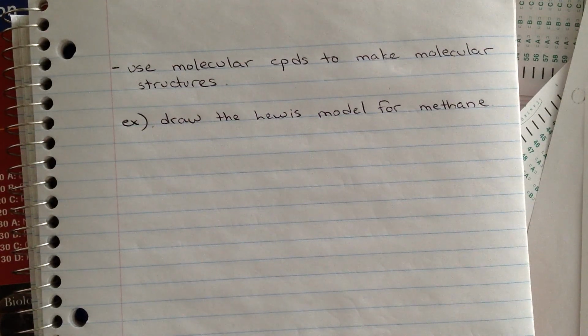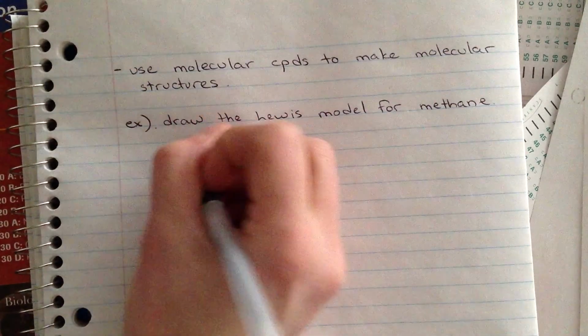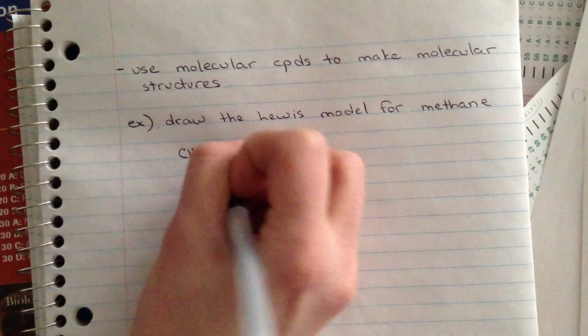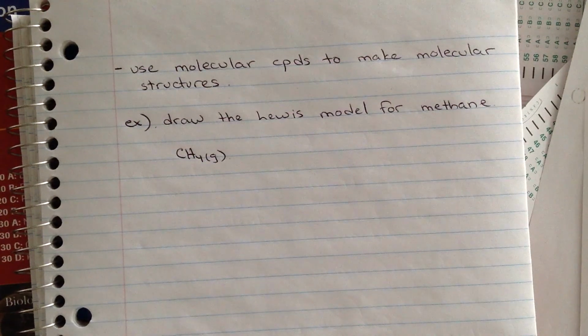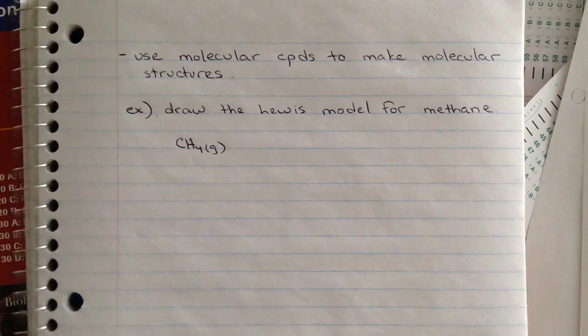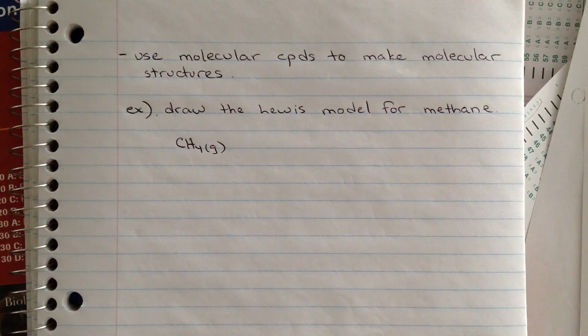Okay, so draw the Lewis model for methane. First off, we want to think about what a methane molecule looks like. So we know it's CH4. So what you're going to do, this is the baby steps. Eventually you guys are going to get so good at this that it's not even going to take very long to figure this out.